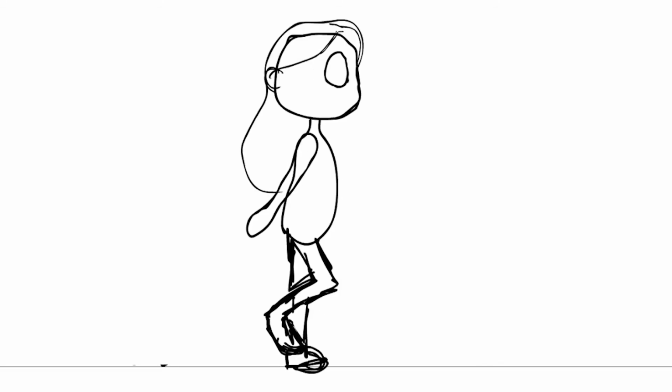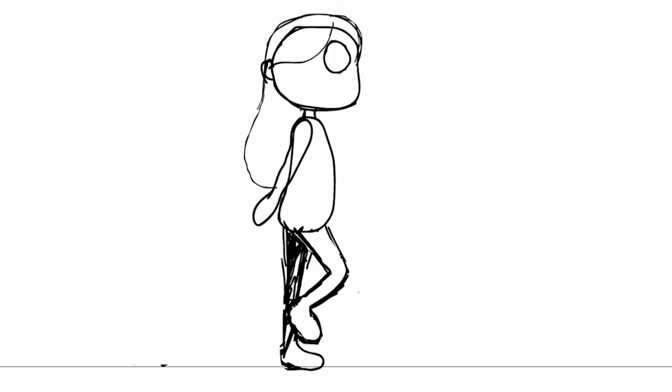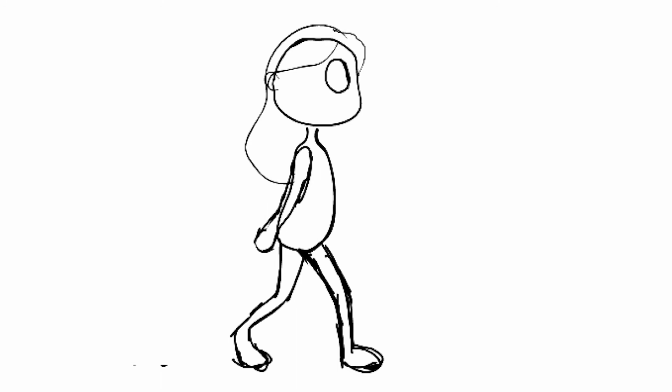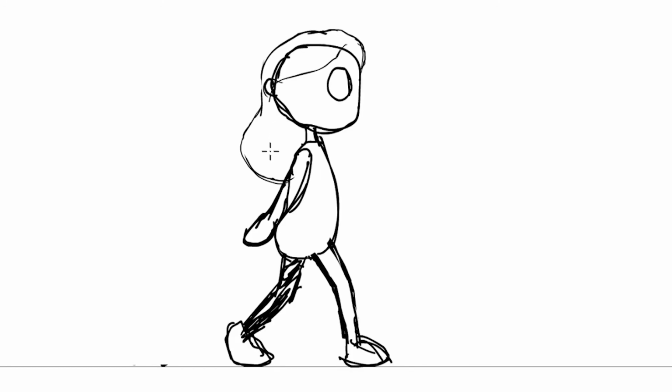So the head is going up, but the hair is still continuing down. So the motion is sort of offset. And it feels like the head is pulling the hair upward. And then when we get up to the top of the high point and start to go down, we get this kind of nice offset motion where the hair is still moving upward with its momentum as the head starts moving down.